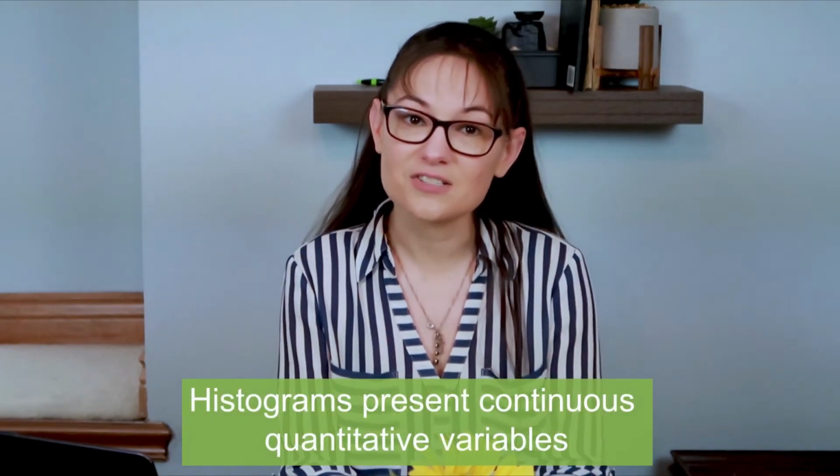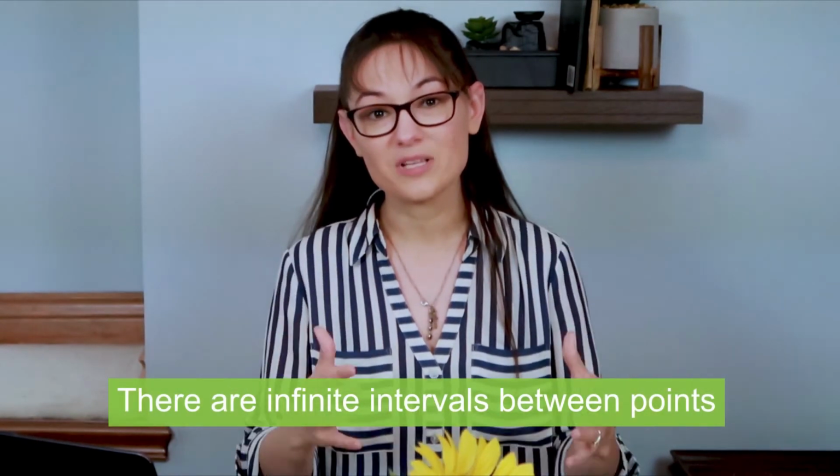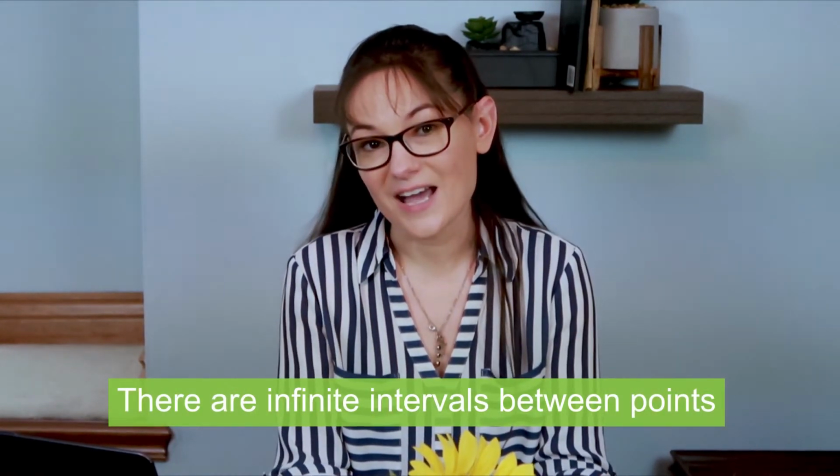The histogram is the next chart type to talk about, and it's really similar to the bar chart in that it presents data in column form. But a big difference is that histograms present continuous quantitative variables. Continuous quantitative data means that there are infinite intervals between points, so measured values which are not exact would be an example. Going back to that tree nursery, say you are observing different types of trees in the nursery, and the count of bur oak trees and the count of tulip trees, those would be examples of your discrete quantitative data. But the height of the trees, on the other hand, that would be your continuous quantitative data.